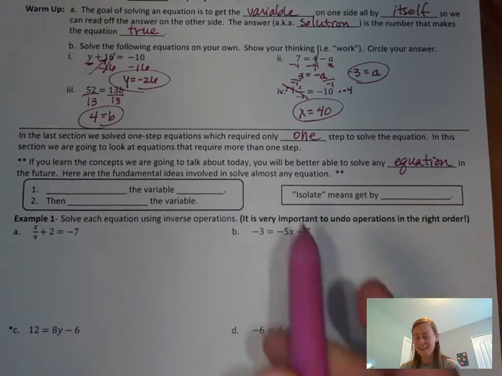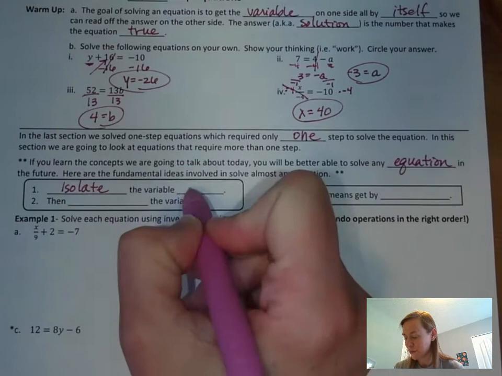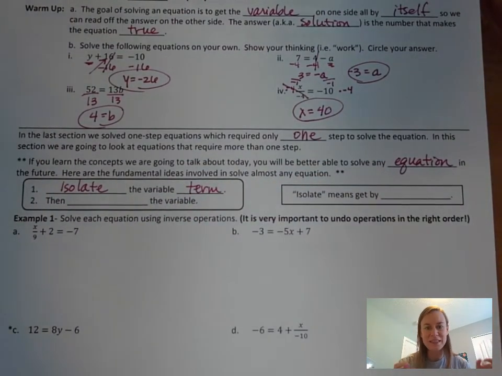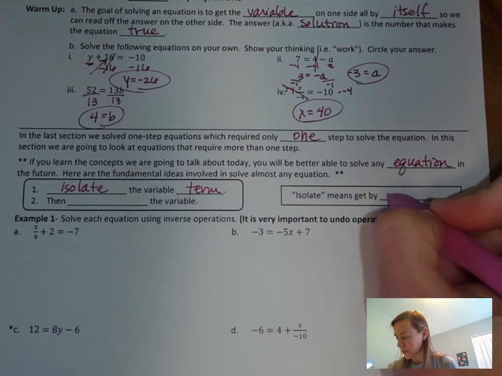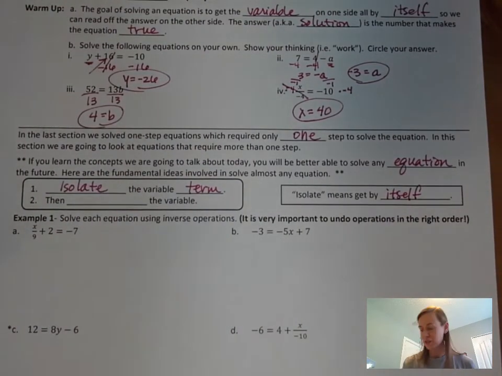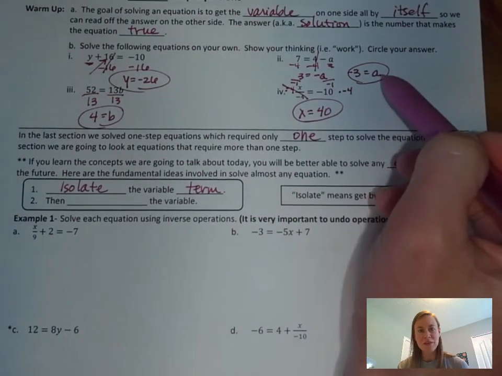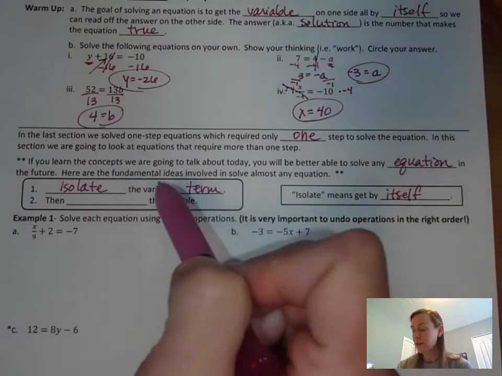Okay, first of all, isolate the variable term. Before we go any further, what does isolate mean? Isolate means get by itself. You want it all alone, totally alone. Just like we have here, x is alone on its side of the equal sign. Here, a is alone on its side of the equal sign. That's what you want. You want to isolate the variable term.